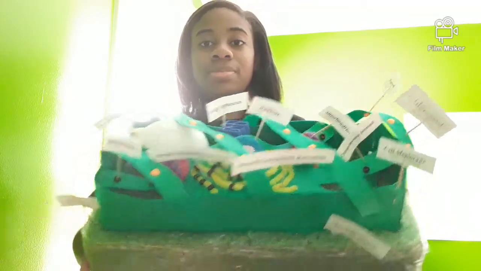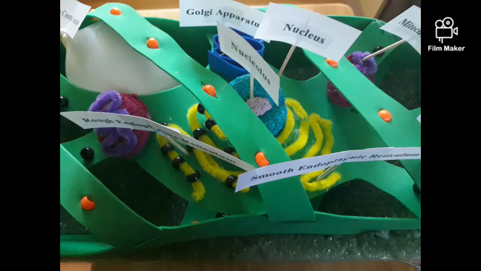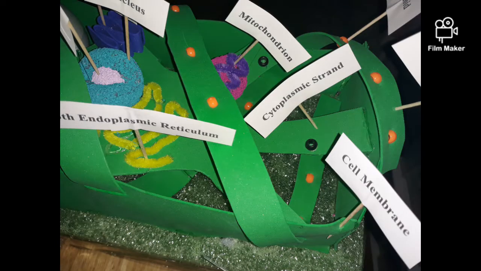Now you can see some close-up shots of my cell. If you look closely, it can show you each organelle and how they look.